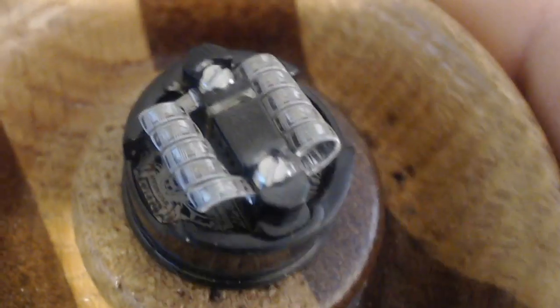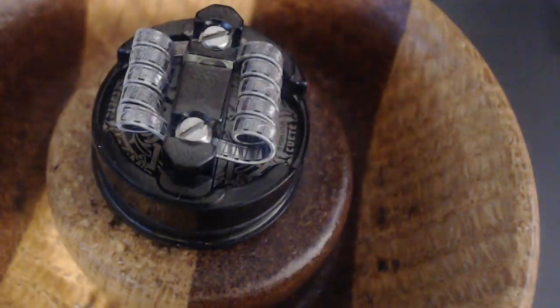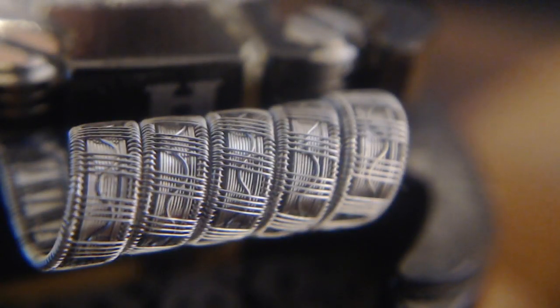Yeah, that one middle wrap's killing me, but whatever. Let's look at it up close right quick. Sweet. Looking sweet. That looks really sweet.